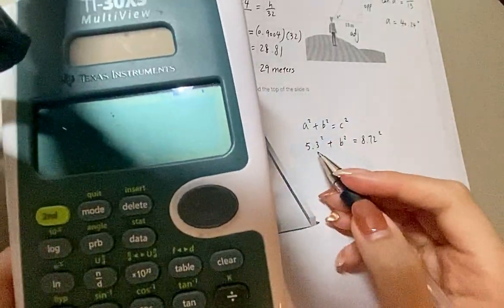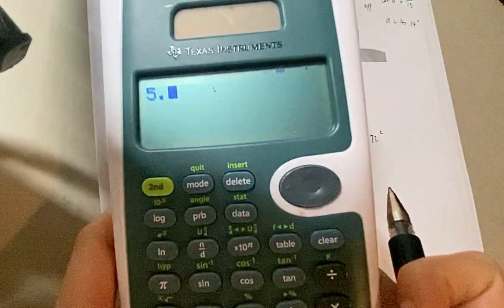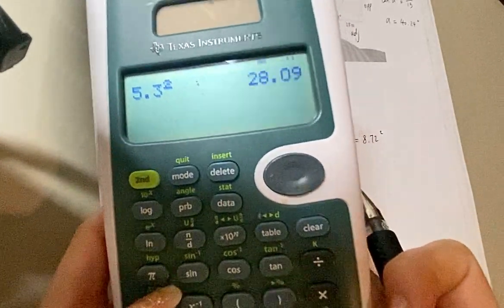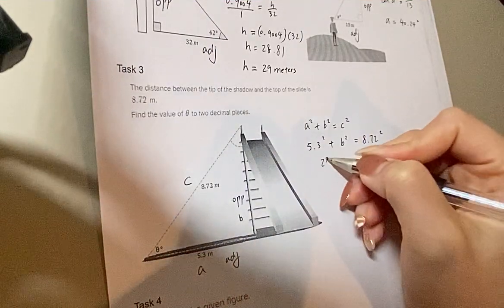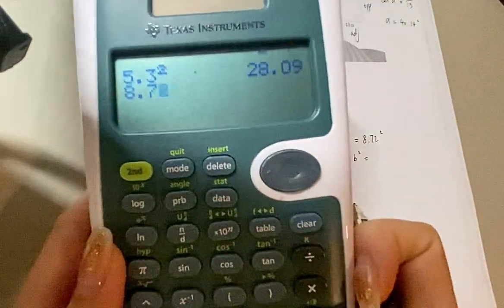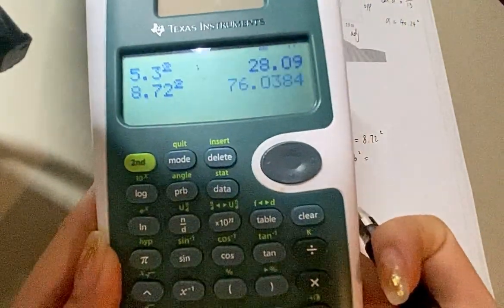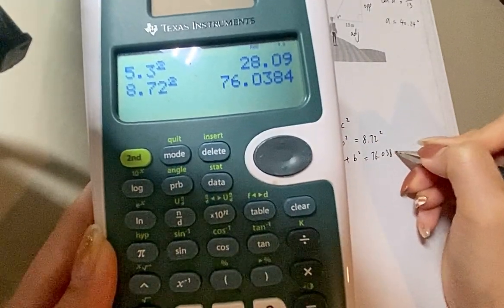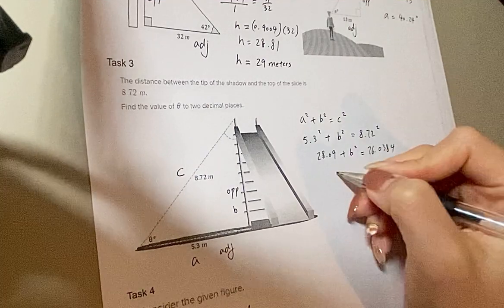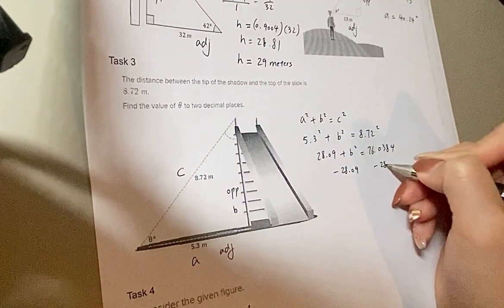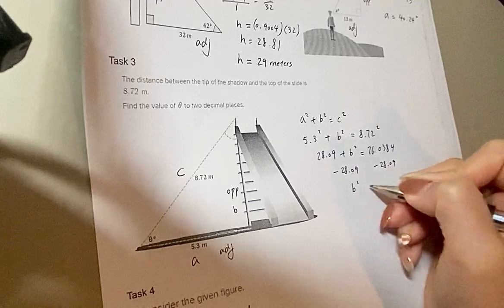So it would be 5.3 squared equals 28.909 plus b squared equals 8.72 squared equals 76.0384, and we would minus 28.909 from both sides to get b squared by itself.